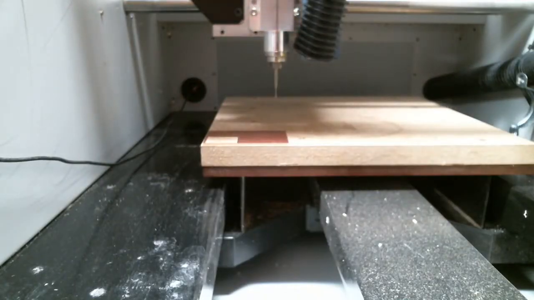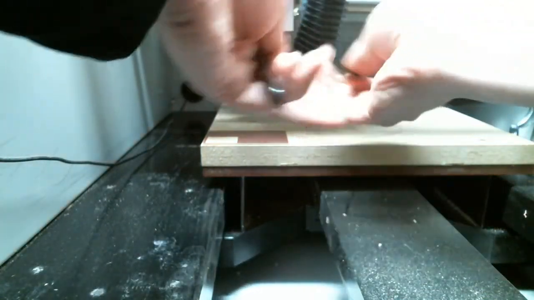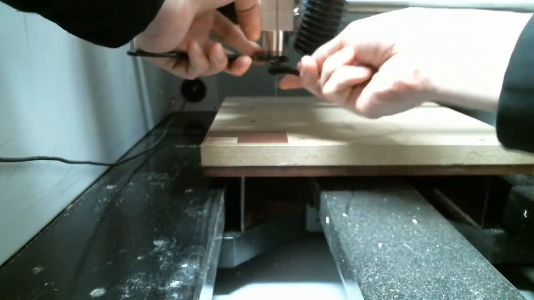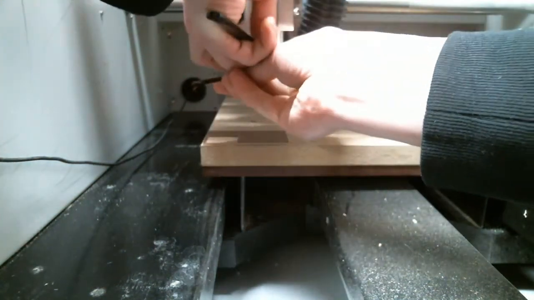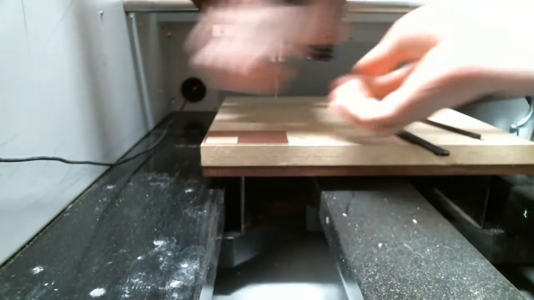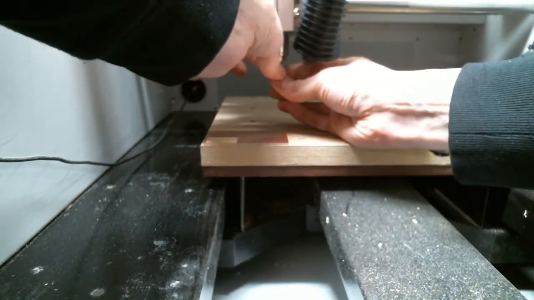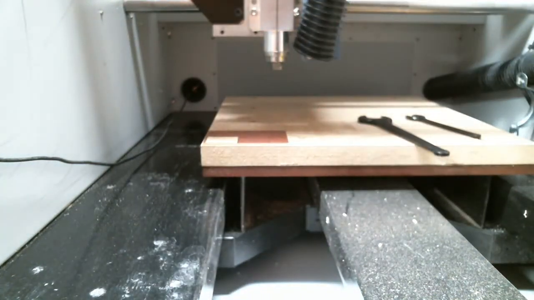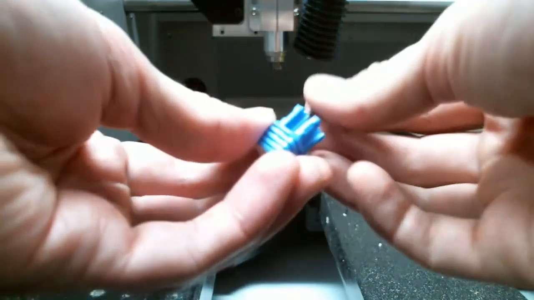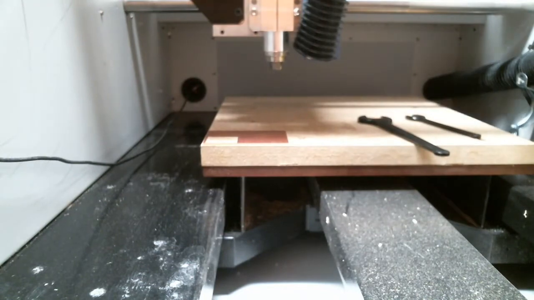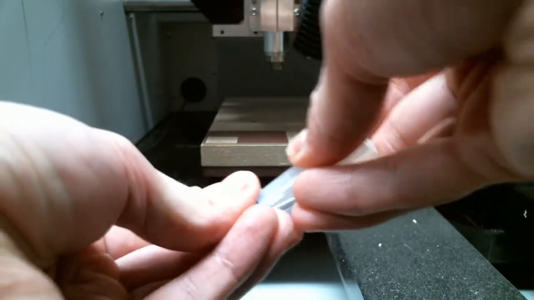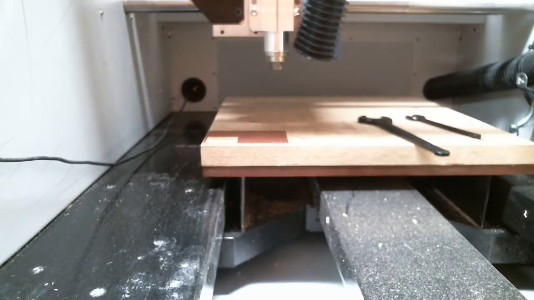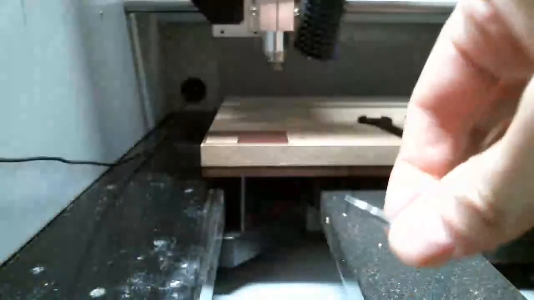And here, we're going to remove the previous tool, like so. Do it carefully. Make sure that you put it back in the enclosure so it doesn't break accidentally. And let's install the 0.4mm tool now. This one.